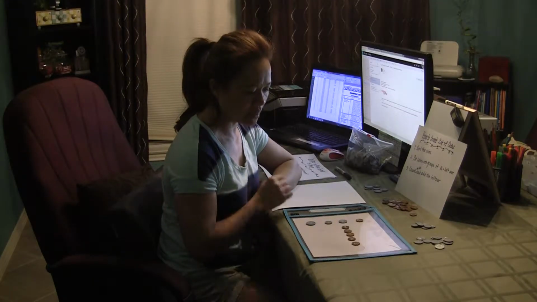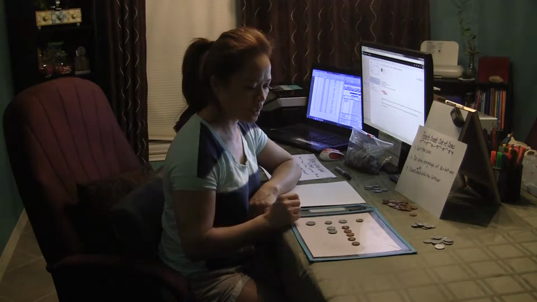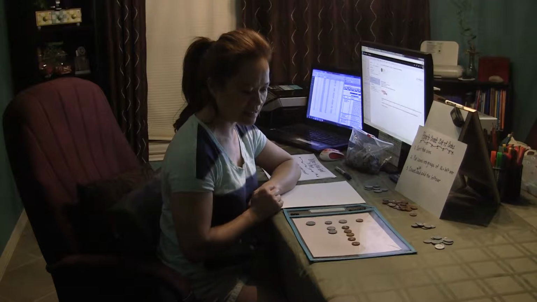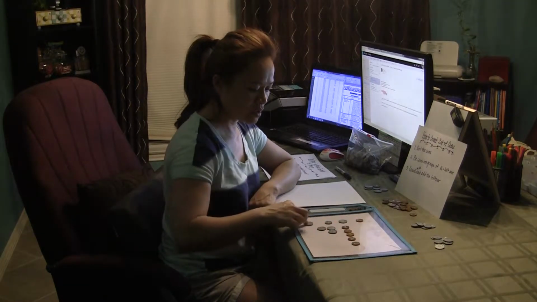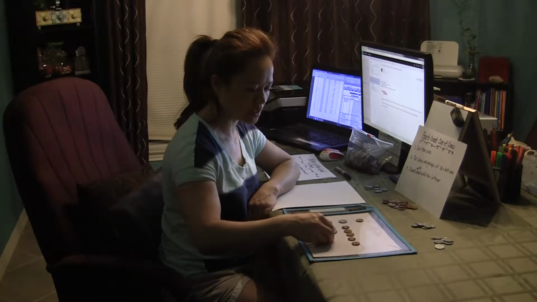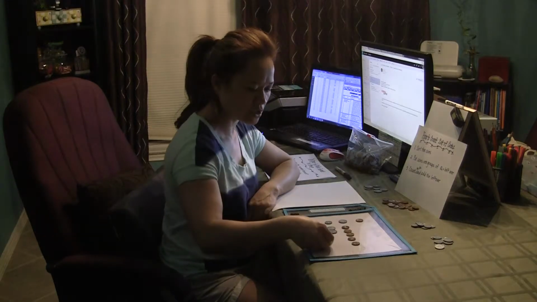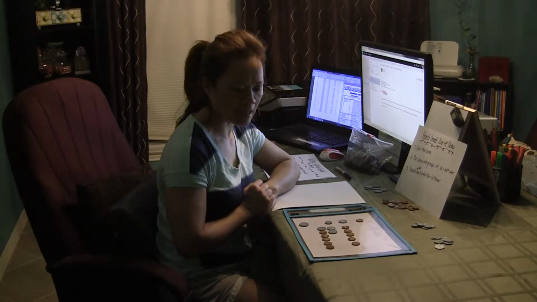Same thing with the dime. They need to know that a dime is the same as 2 nickels, or it can be the same as 10 pennies, or 1 nickel and 5 pennies. So make sure that your child knows the equivalence of all these coins and how they are related to each other. And of course there's going to be 10 pennies, but I don't have enough room to make that.